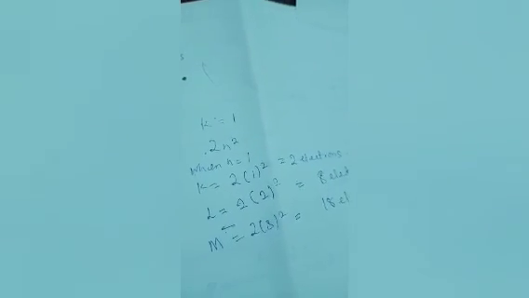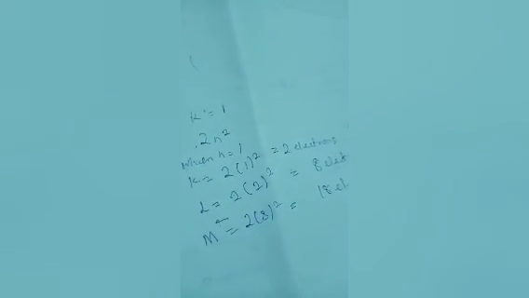The same way we continue. For the M shell, we have 2 times 3 squared. So 3 squared is 9. 9 times 2, that's 18 electrons. So the cycle continues for the N, O, P, Q, like that.